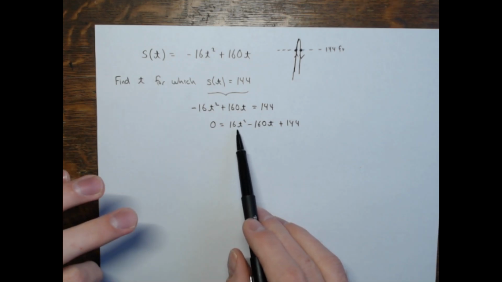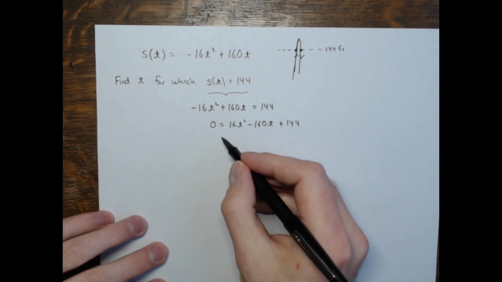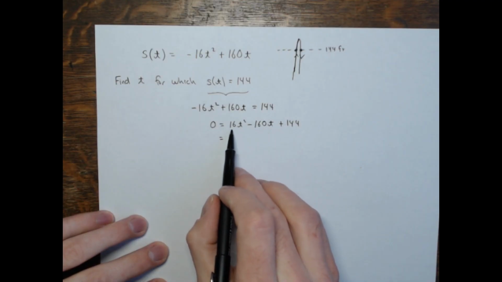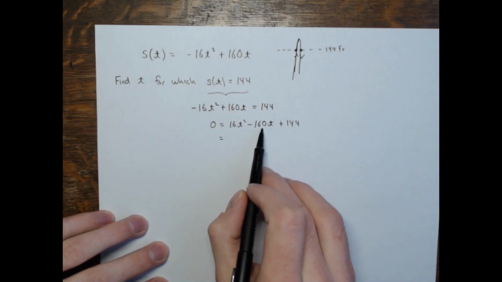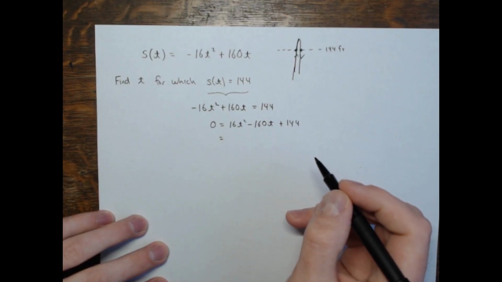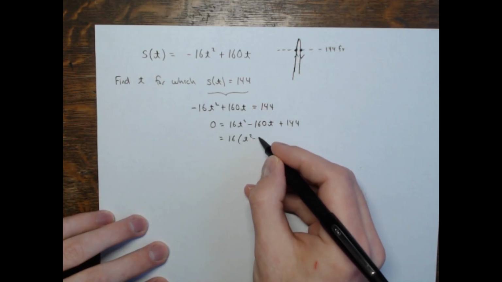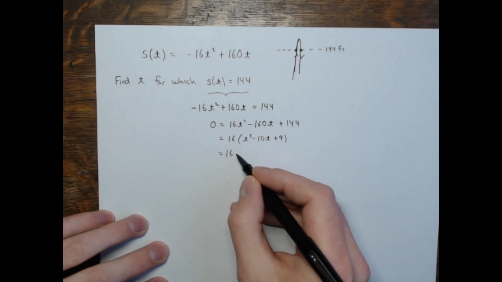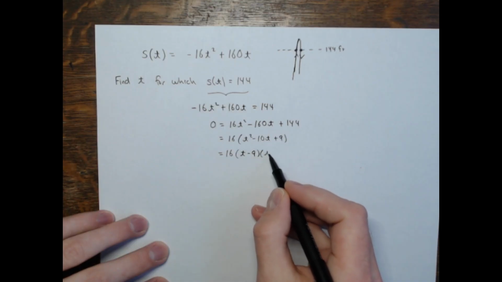I could factor this a little bit. This is a multiple: 144 is 9 times 16, 160 is 10 times 16, and this is 16 times 1. So I can factor out 16, and then you have t squared minus 10t plus 9. That's 16 times (t minus 9) times (t minus 1).